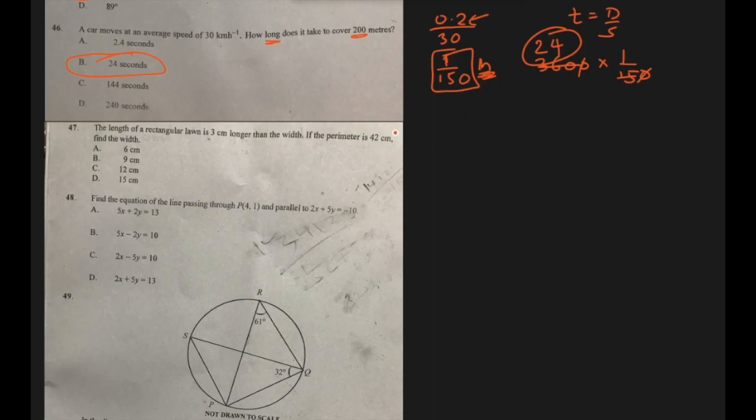That's the answer. The length of a rectangular lawn is 3 centimeters longer than its width. Okay.